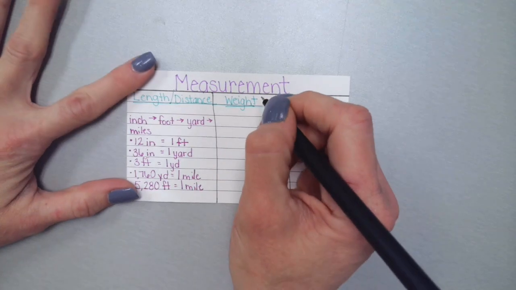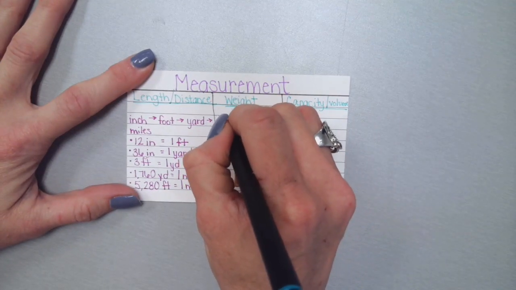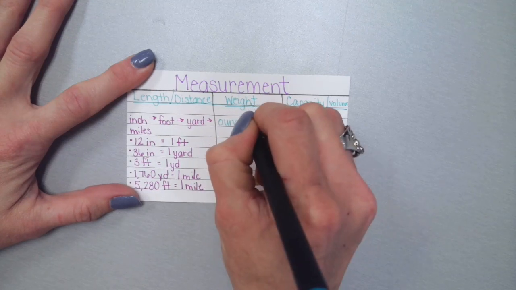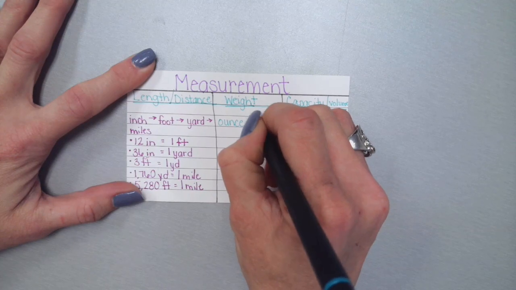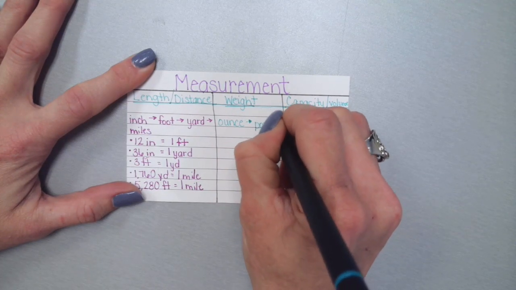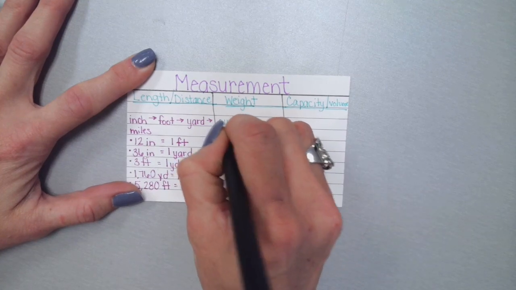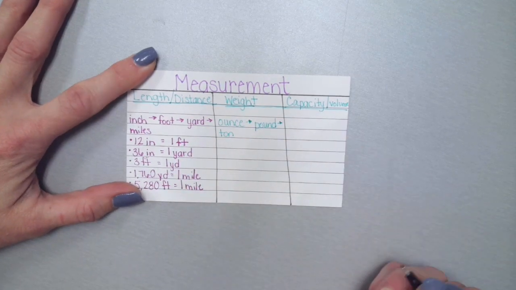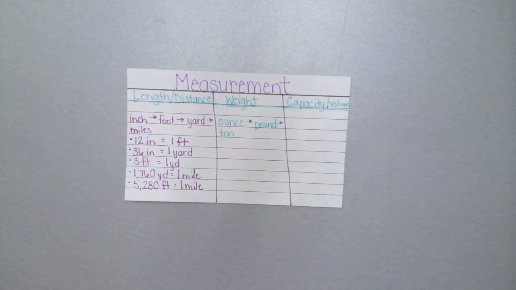category. So we have ounces, which is our smallest unit. And then from ounce, we have pound. And then from pound, we have tons.